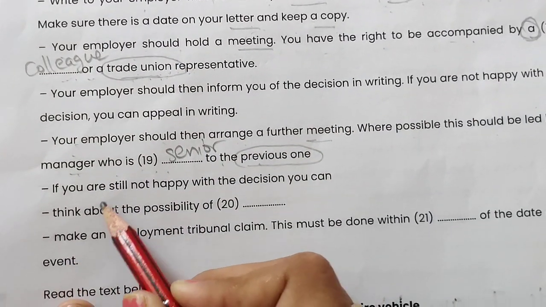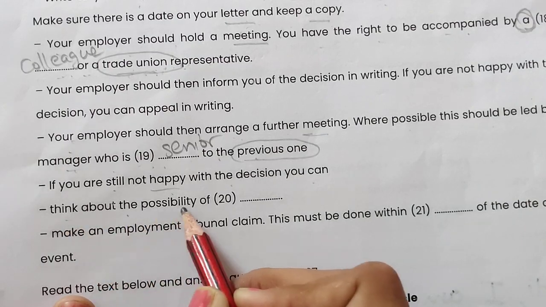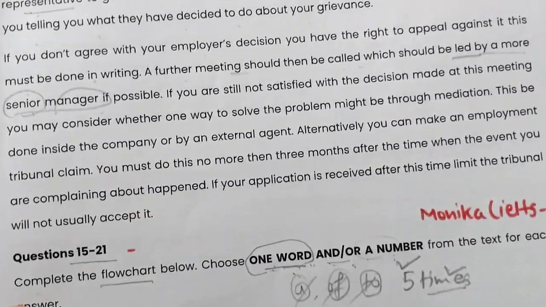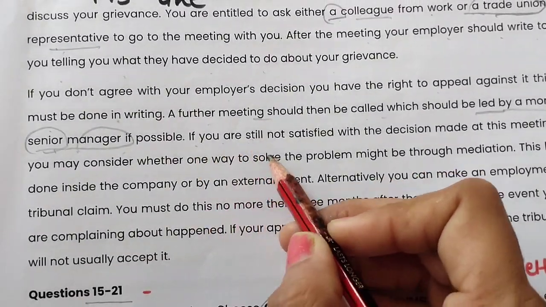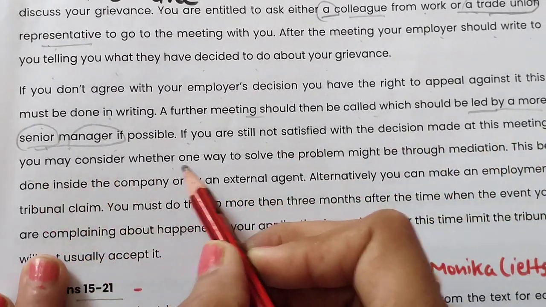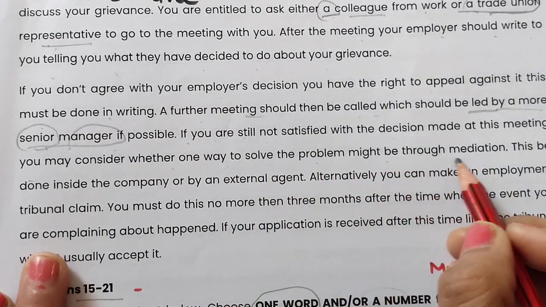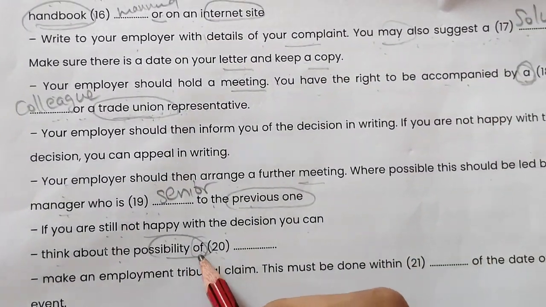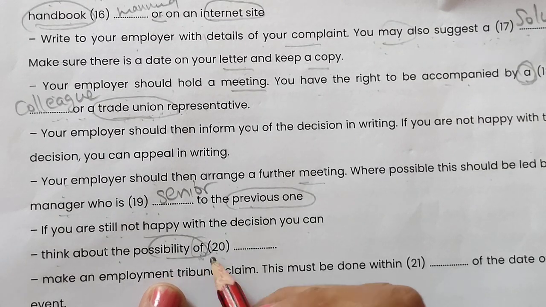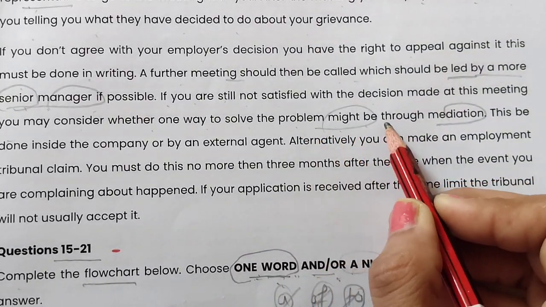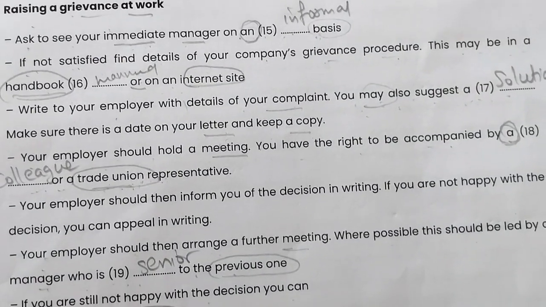Okay, coming to next. If you are still not happy with the decision, you can think about the possibility of. "Of" is also an important word. If you are still not happy. Okay, so the same words are here. If you are still not satisfied with the decision made at this meeting, you may consider whether one way to solve the problem might be through mediation. Okay, "might be" means possibility of mediation. This time with the help of "of" we couldn't get the answer, but possibility means might. So think about problem might be through mediation. So we can write here mediation in 20 number.